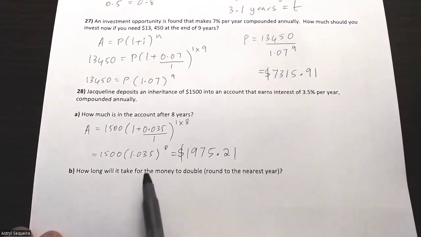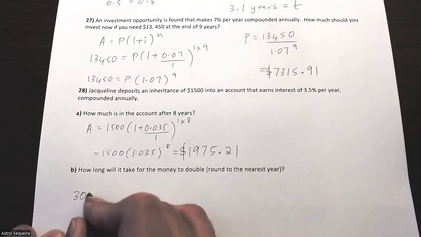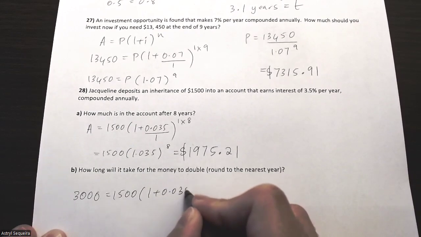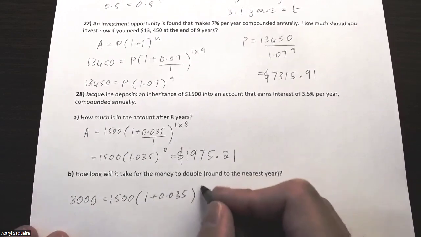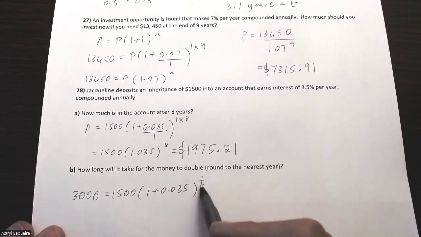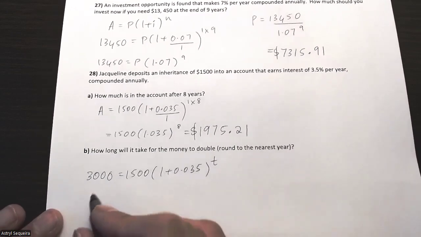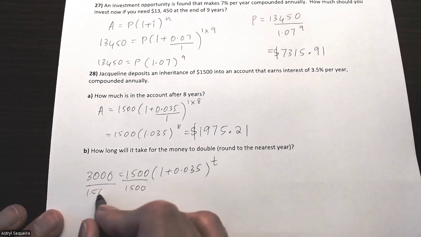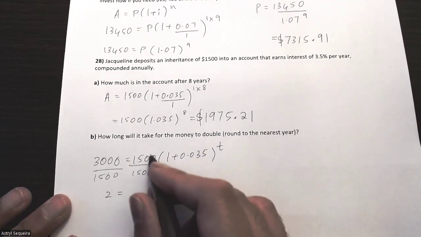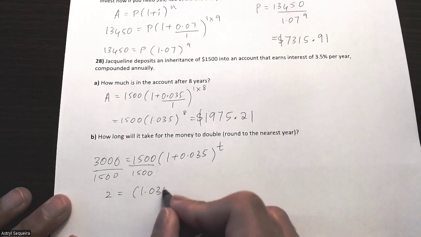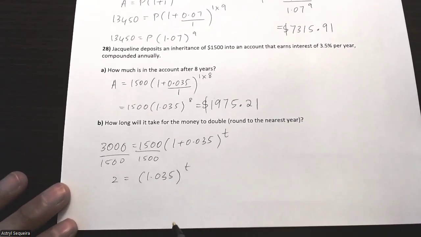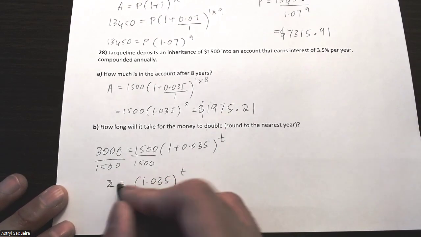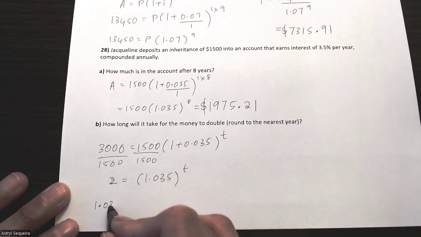How long will it take for the money to double? So double of 1,500 is 3,000. I'm not even going to put the over ones because it's annually, and over here I'm just going to put t instead of n because I know it's 1 times t. I just have to solve this now, so I'll start by dividing both sides by 1,500. 2 equals, that's just 1.035 to the power of t. And again, now we can either use logs or we can use guess and check. I'll just do guess and check over here, the logs in the last one.